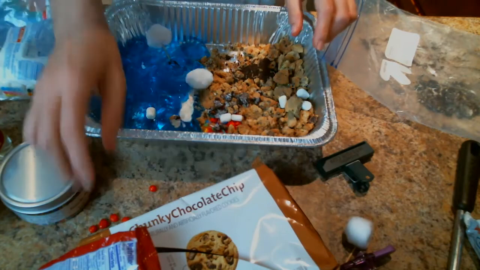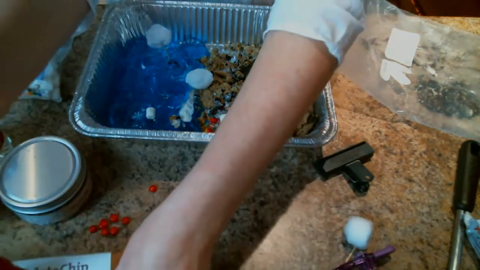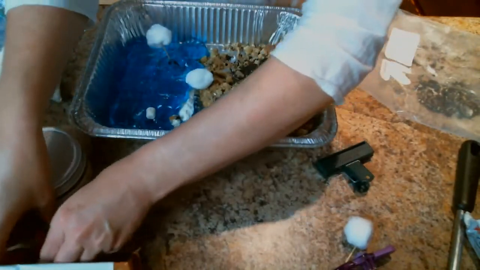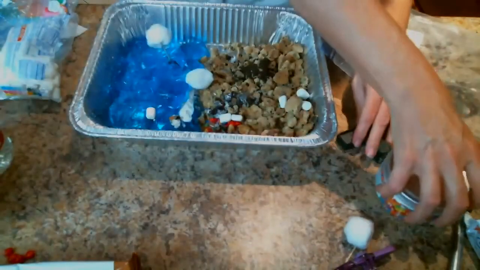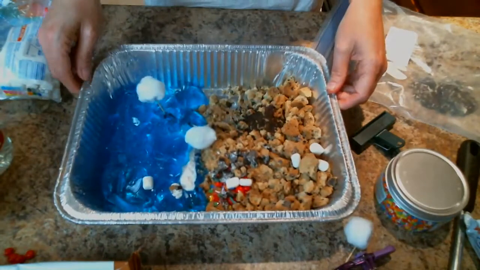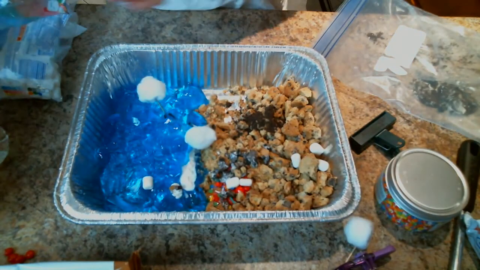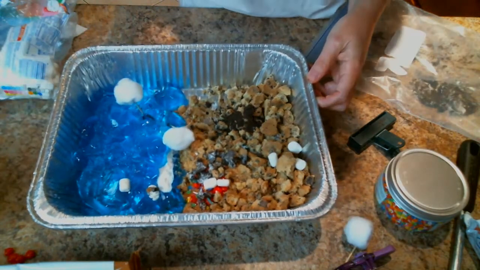Now some of this I may not be able to display. Water takes a while. All of these features do take a while to create, but I'm going to show you just a few features that can occur. Should I use Hershey's syrup? No, I'll stick with the corn syrup for now.